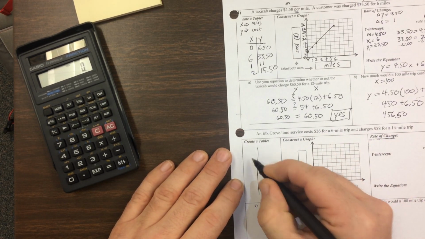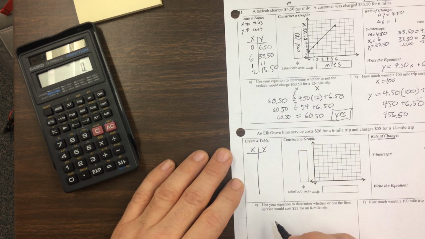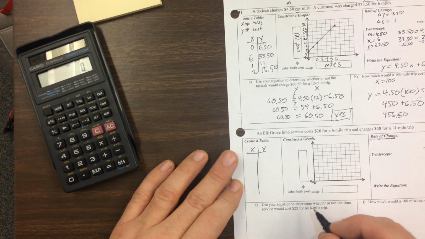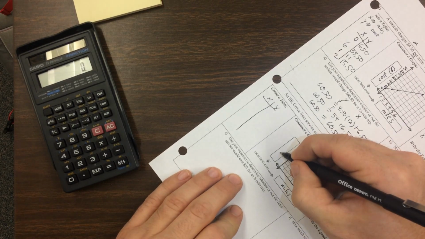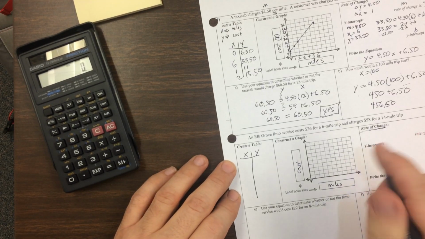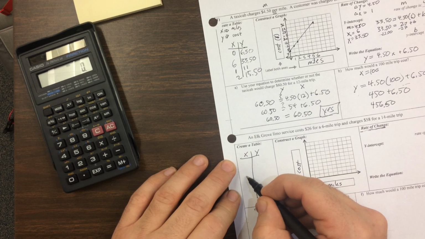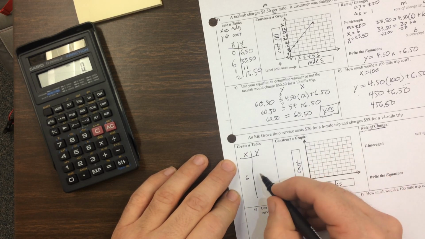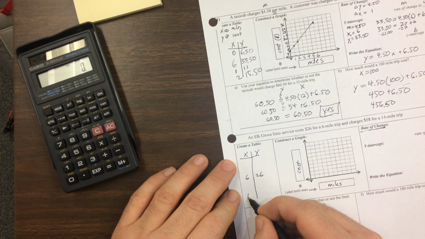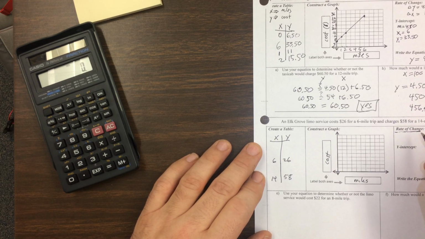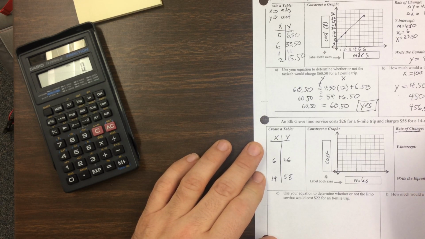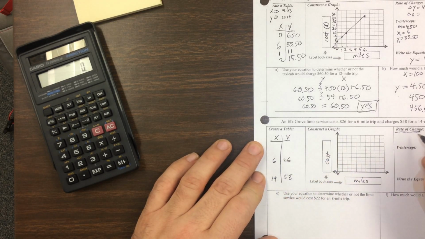It's not given to me. And this is where maybe a table will help us. So I'm given 2 data points. X is going to be, just like before, miles, and Y is going to be cost. So for a 6-mile trip, it was $26. And for a 14-mile trip, it was $58. So now we're going to use the rate of change formula, the difference in Y over the difference in X. So that's 58 minus 26 over 14 minus 6.